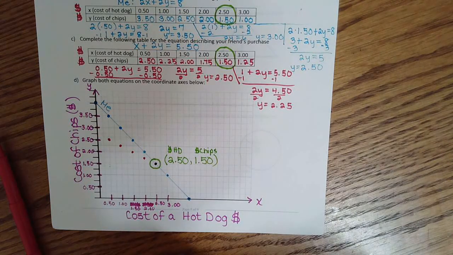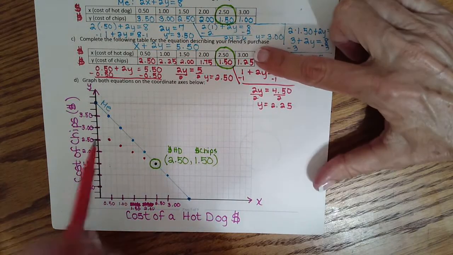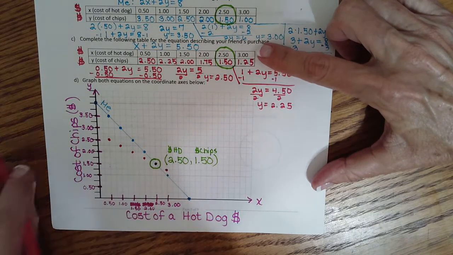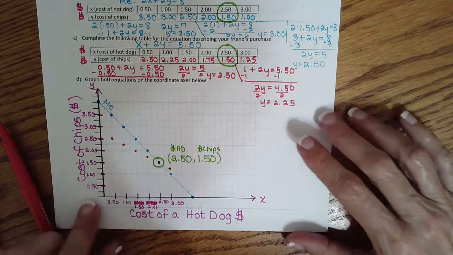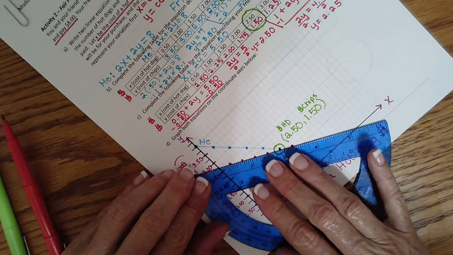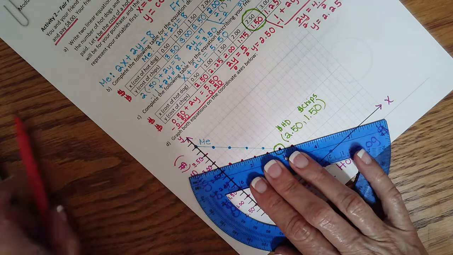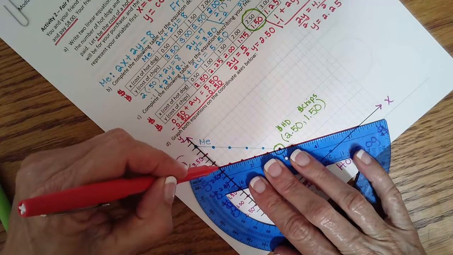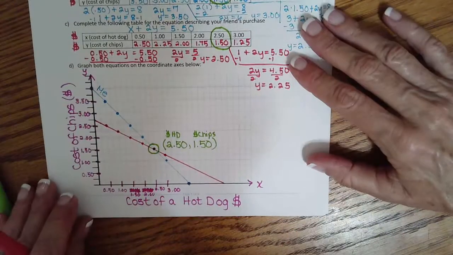And then continuing on, we have 3 and $1.25, which would be right here. So again, we need to make sure that we go from axis to axis, but not pass up the axes. So there would be our very beautiful graph.